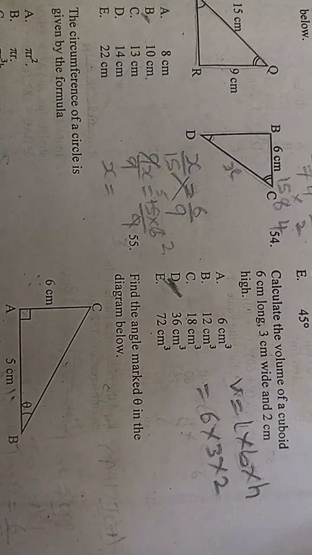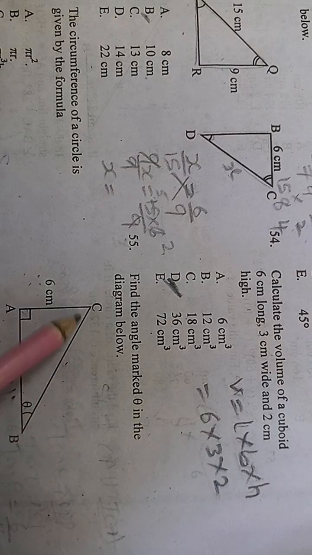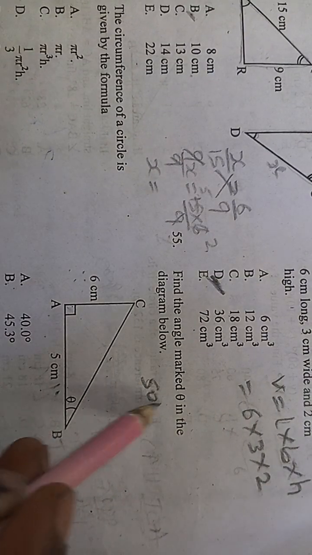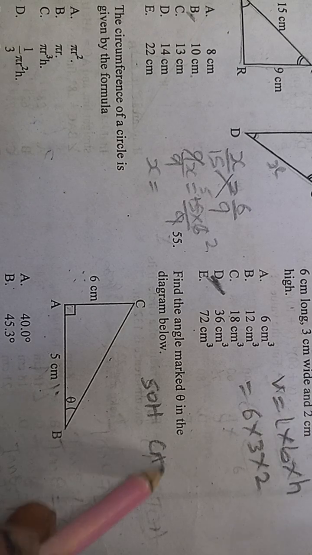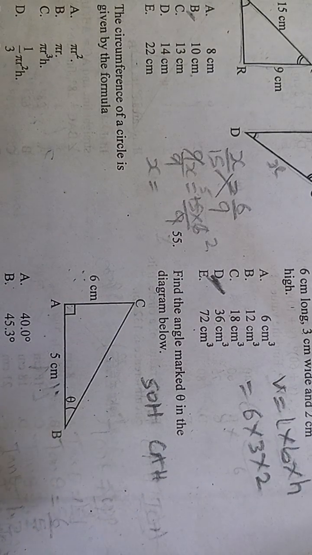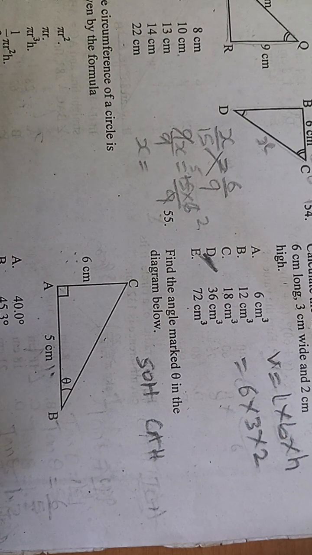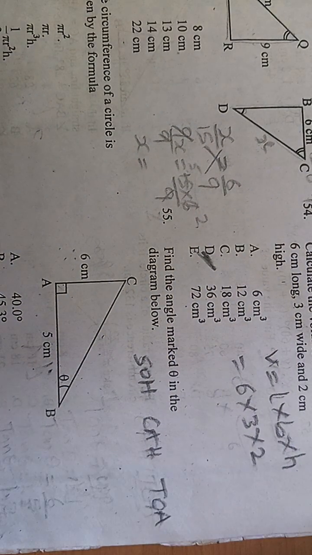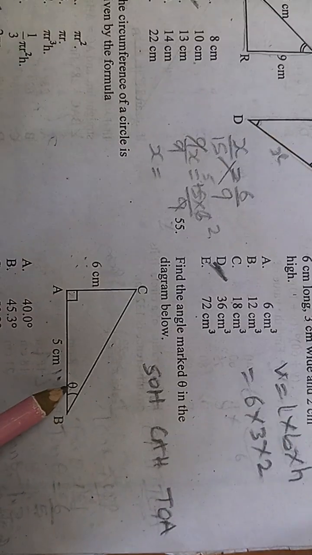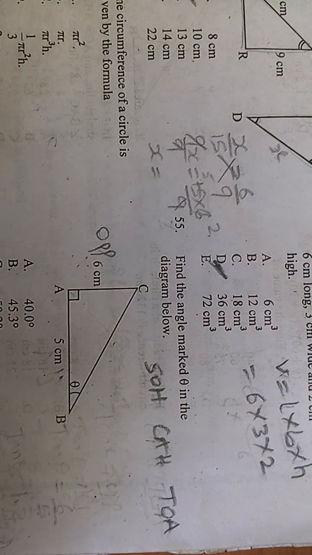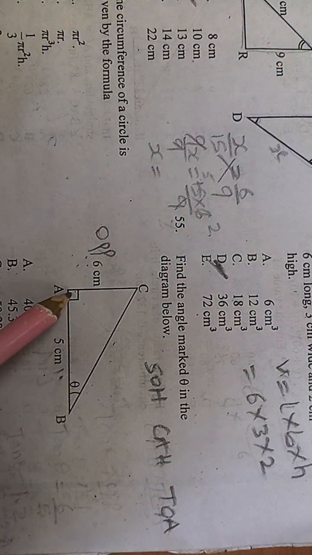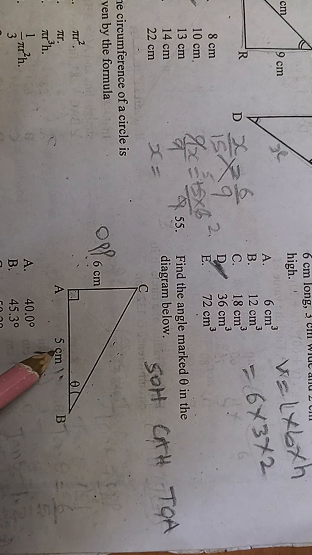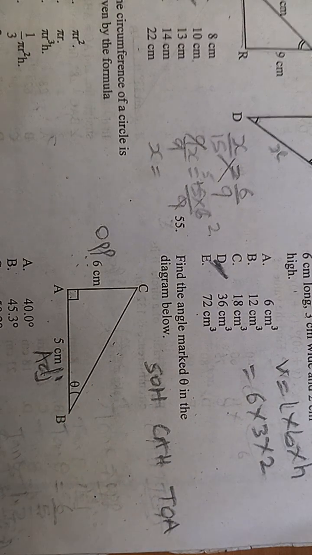Find the angle marked theta in the diagram below. So we're looking for this angle, that is SOHCAHTOA, not Pythagoras. Pythagoras is used in finding the third side, given two sides in a right-angled triangle. So this is SOHCAHTOA. So this angle, the side facing it is the opposite side. You need to name your sides. Then this is the hypotenuse side, the one facing angle 90, but you don't have anything here. So that means this third side is adjacent.